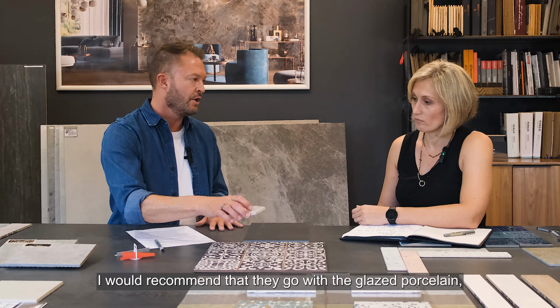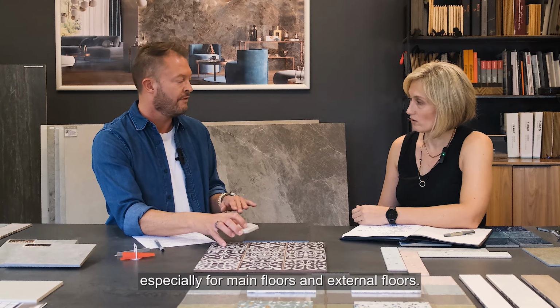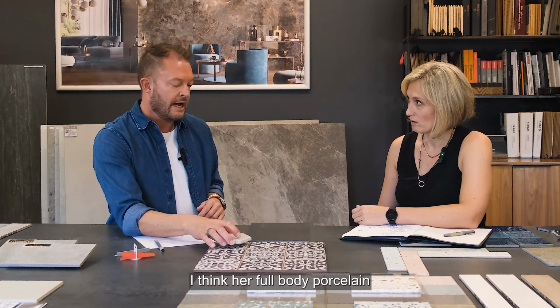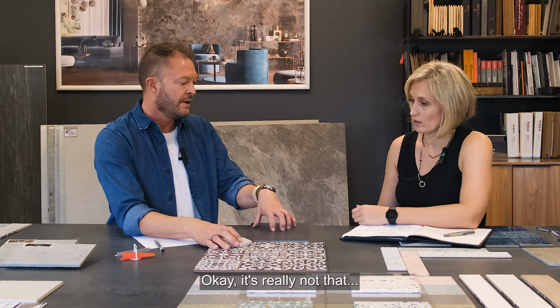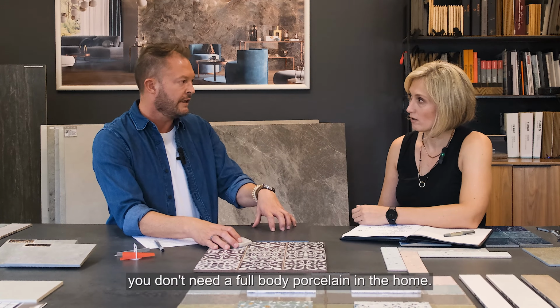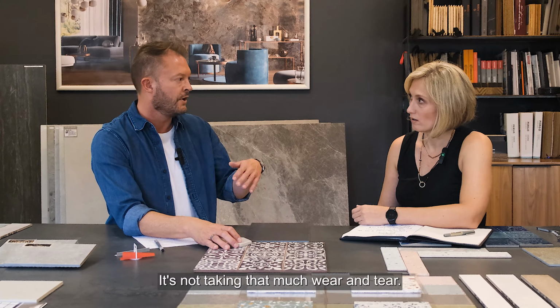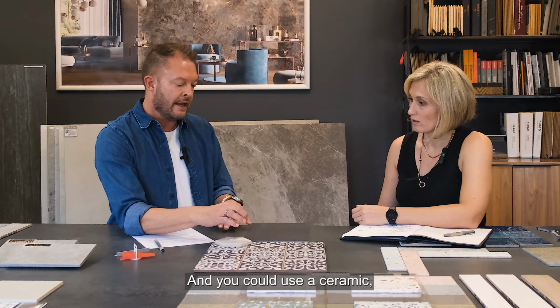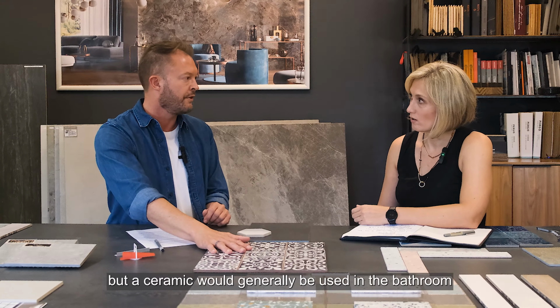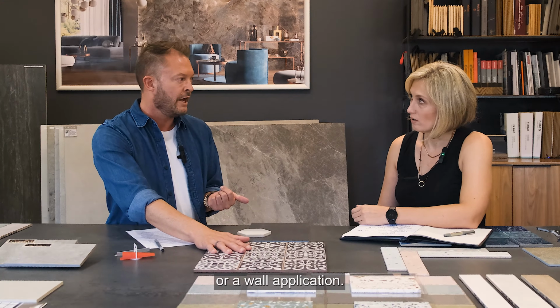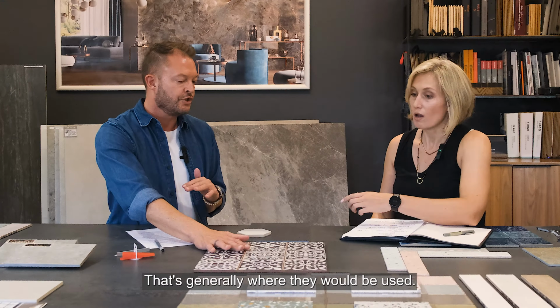I would recommend that they go with a glazed porcelain, especially for main floors and external floors. I think a full-bodied porcelain is an overkill in a domestic environment. You don't need a full-bodied porcelain in a home. It's not taking that much wear and tear. And you could use a ceramic, but a ceramic would generally be used in a bathroom or a wall application. That's generally where they would be used.